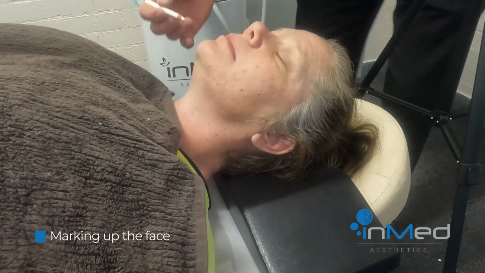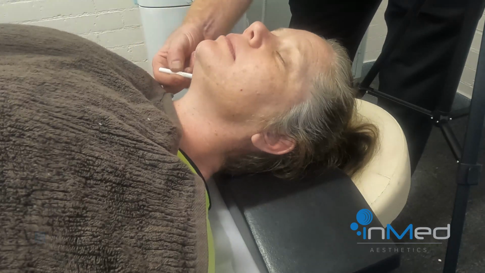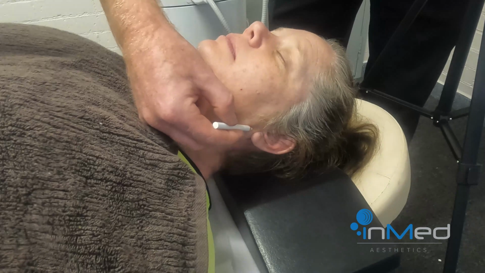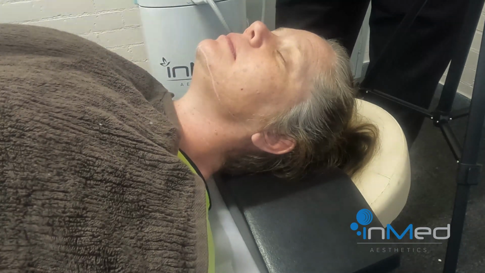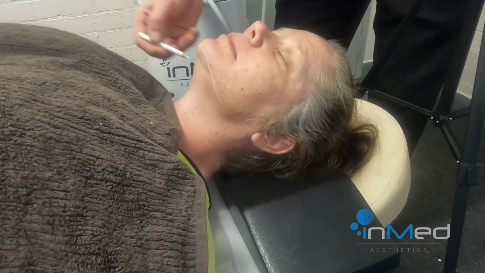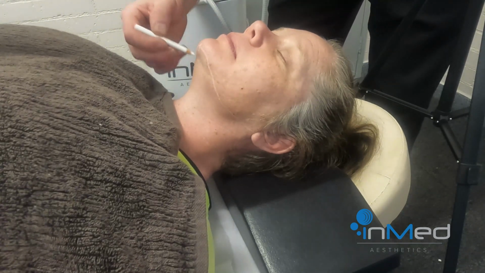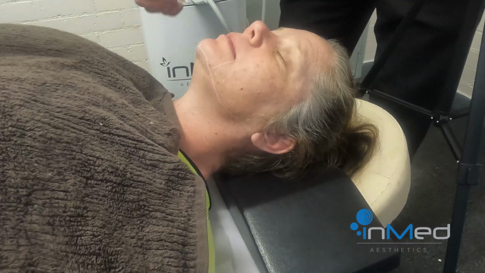what we'll do to commence is trace around the jawline itself, bringing it up to under the ear. We do that on both sides, following the jawline itself, bringing it up to the jaw, to the chin, to under ear. From there, we then draw down a line either side of the mouth. That is our mandible nerve region, which we want to avoid.